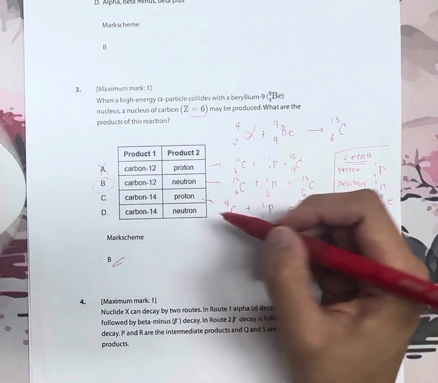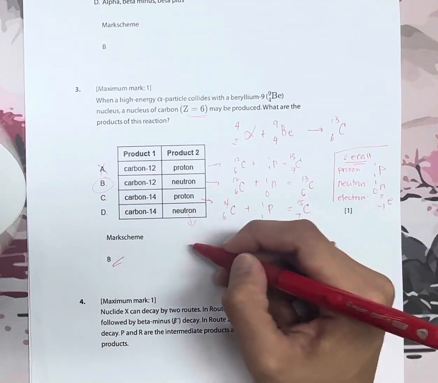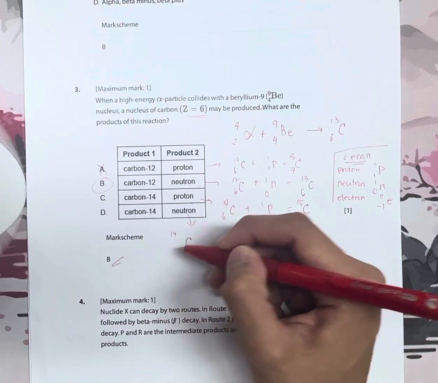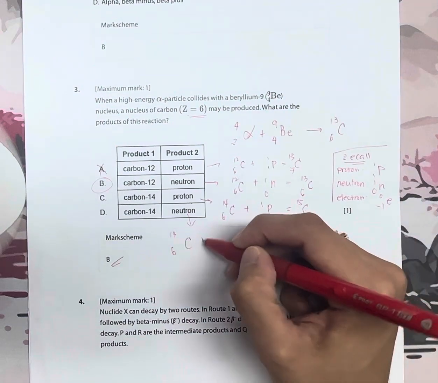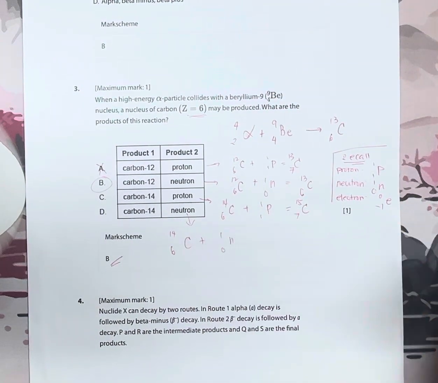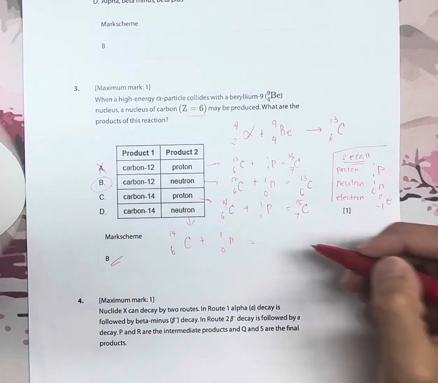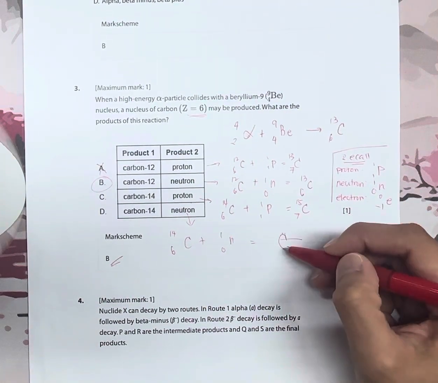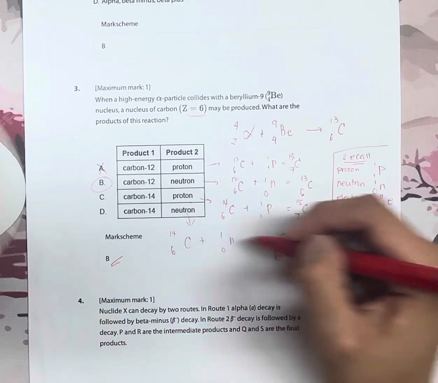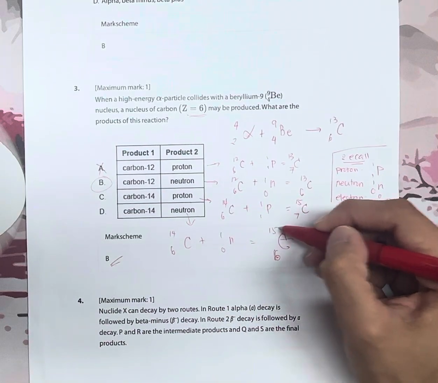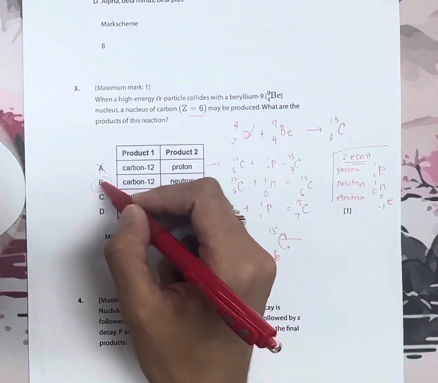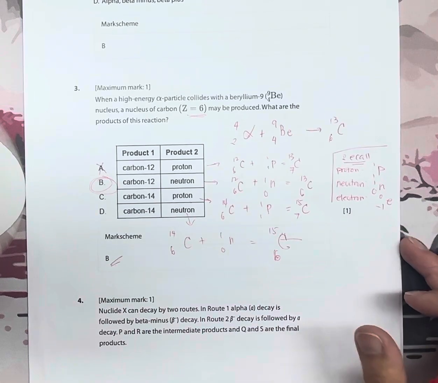Obviously not the same. And then same here: if I have carbon 14 with 6 protons and I combine that with a neutron, I will still have 6 protons. However, my nucleon number will not be 13 anymore. So the only valid option here would be letter B.